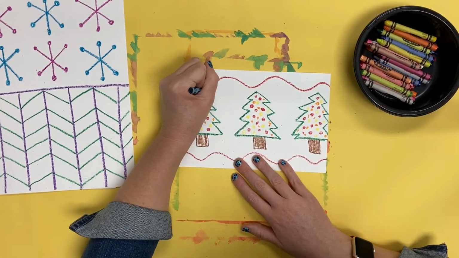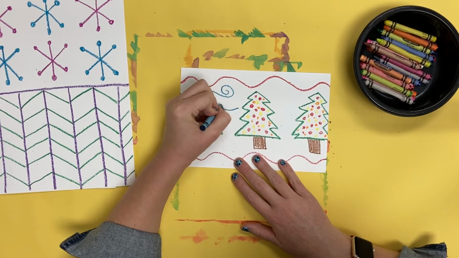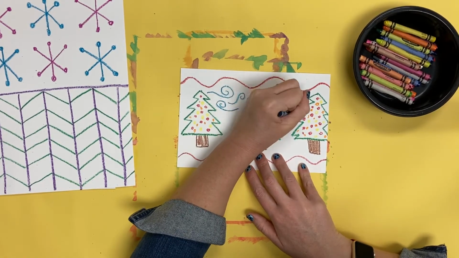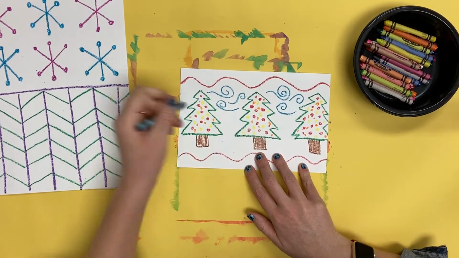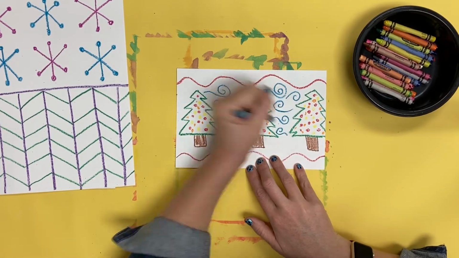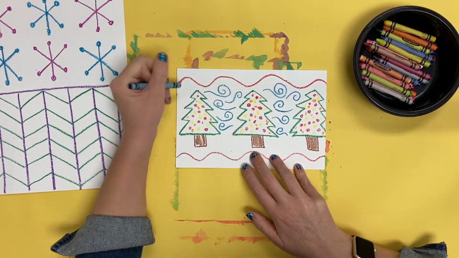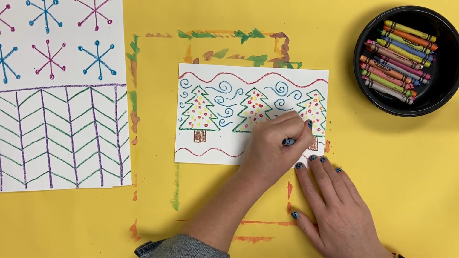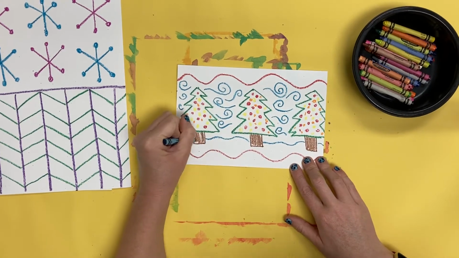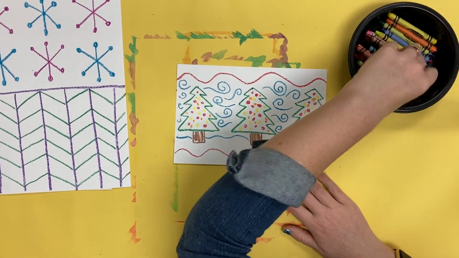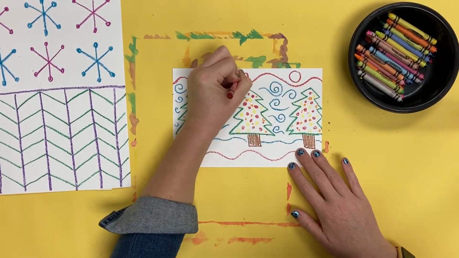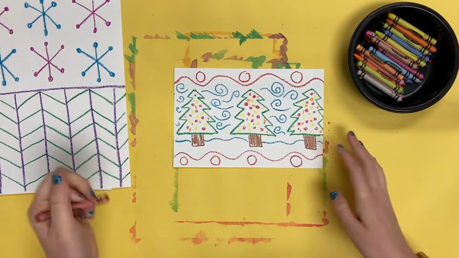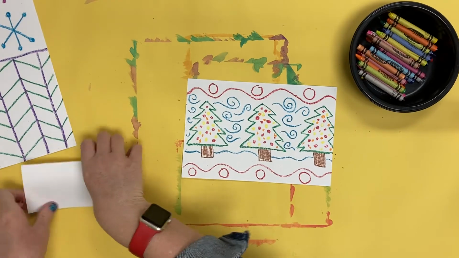I am now going to add a couple more details into my picture. I'm going to add some swirling lines in the sky to make it look like a cold, windy winter day. So some swirling lines to make it look like the wind is blowing. Now across the bottom, I'm going to put a wavy line for the ground so you can see where the ground is and the sky is. Let's add some patterns to the border of our picture, and that one is finished.